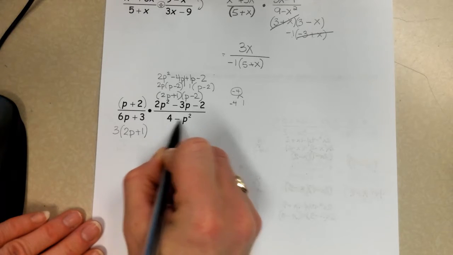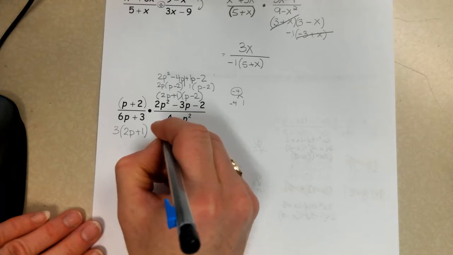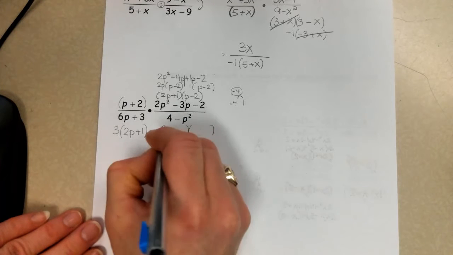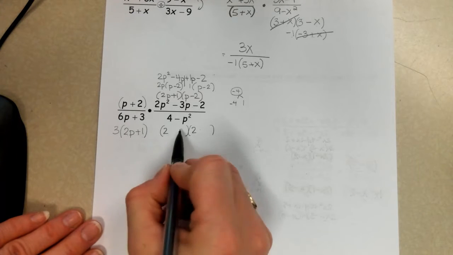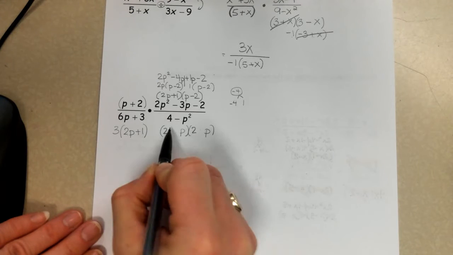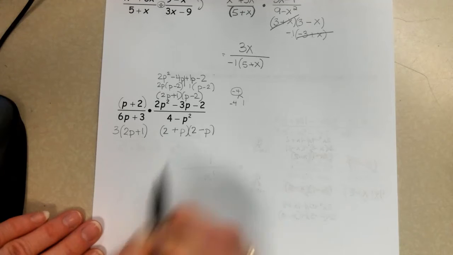Below we have difference of squares, but again it's reversed. So 4 gets split up into 2 and 2 at the front, both positive. P squared gets split up into p and p at the back. One positive, one negative.